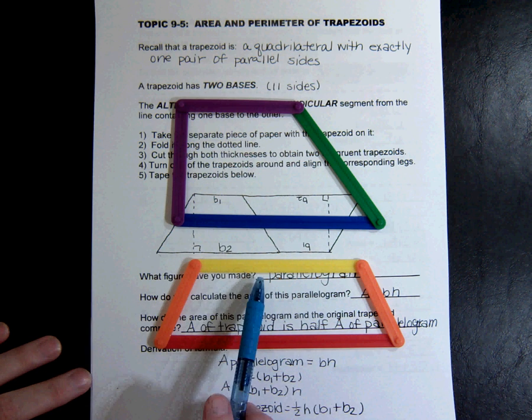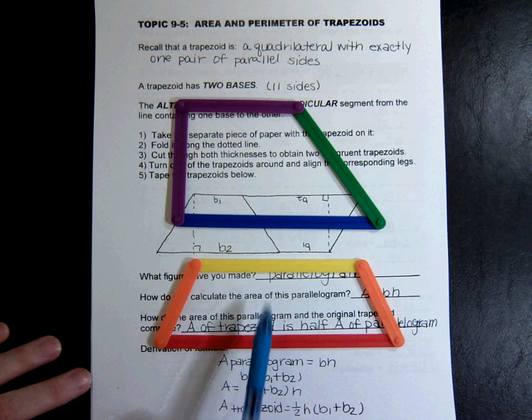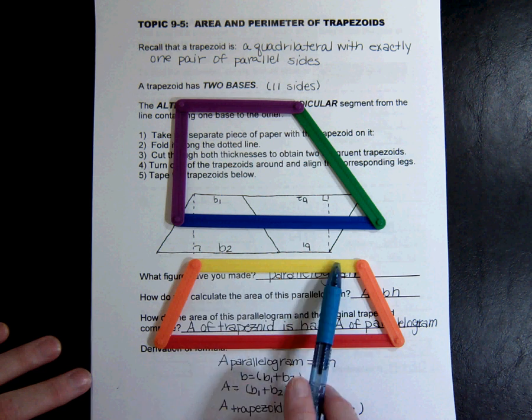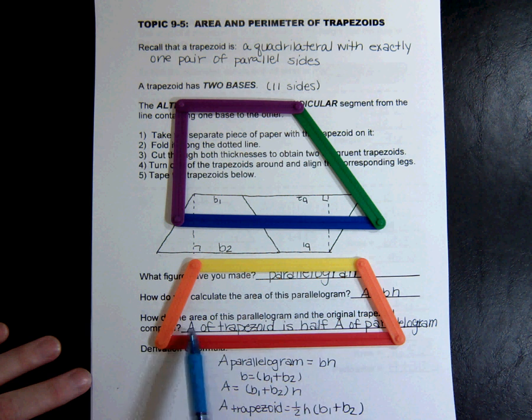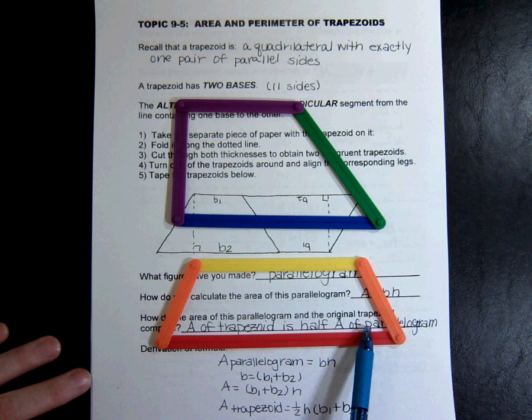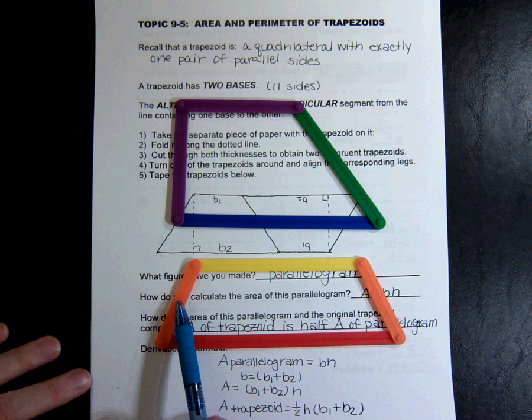For the isosceles trapezoid, you're going to have two bases that are parallel. That would be the yellow and the red being parallel. And if this angle measurement matches this angle measurement, then these two sides represented with the orange would be congruent to one another. And so that's called an isosceles trapezoid.